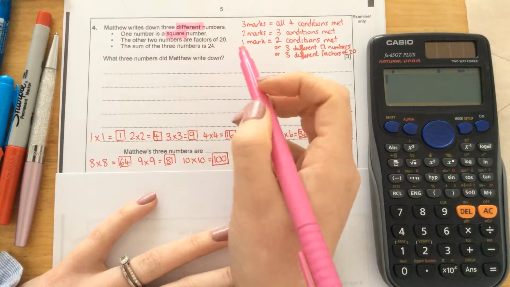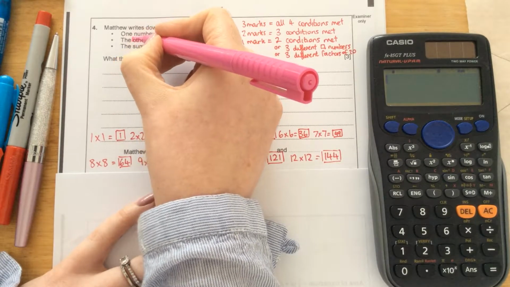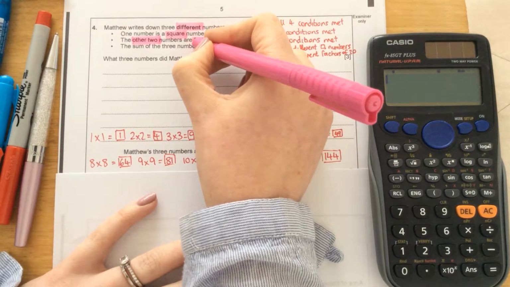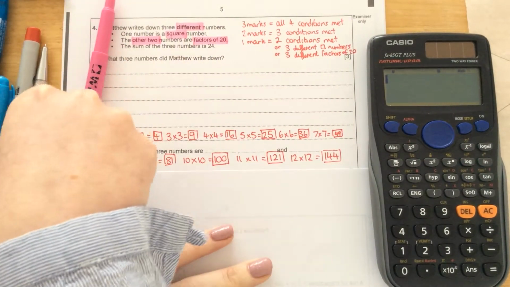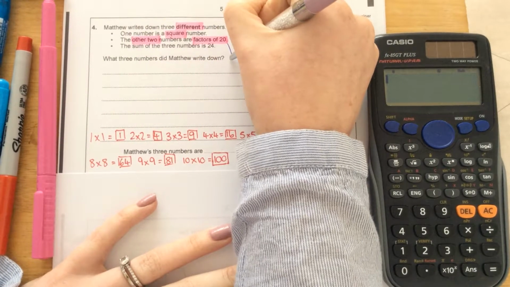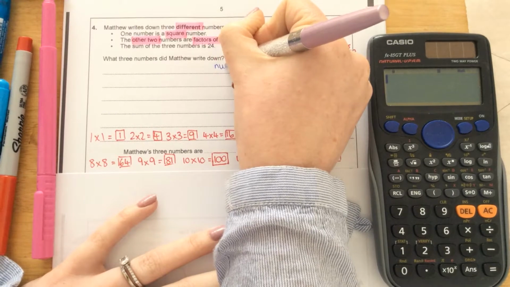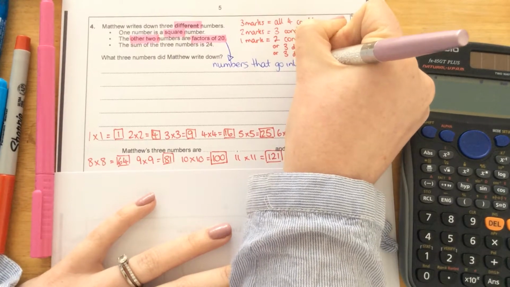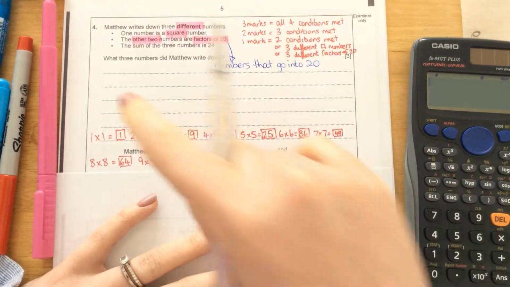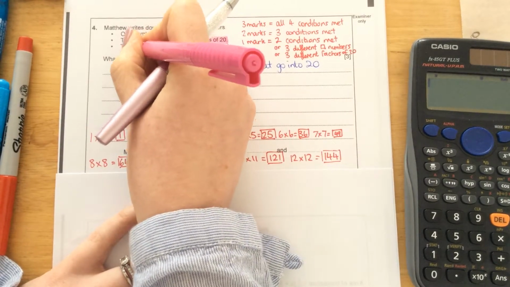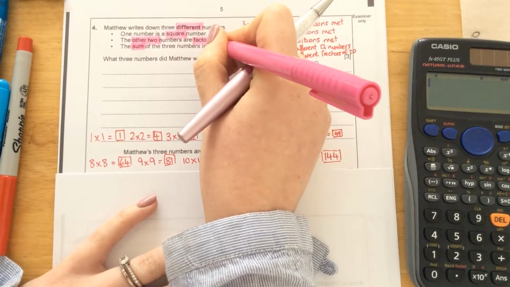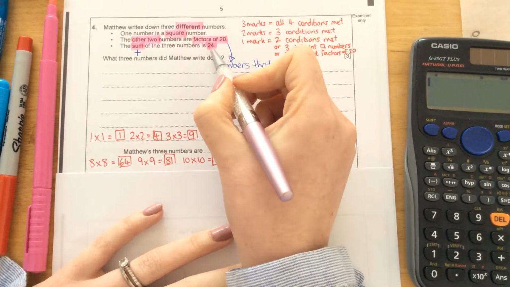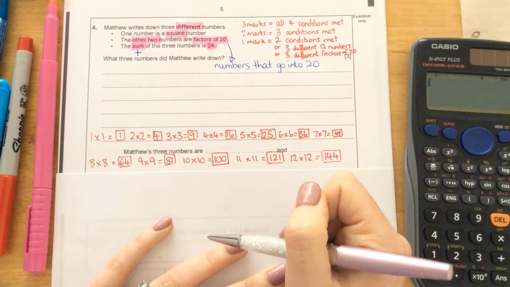The other 2 numbers are factors of 20. So a factor is numbers that go into 20. And the sum of the 3 numbers is 24. So the sum means add. So if I add together the 3 numbers, they will make 24. Those are the conditions I have to meet.